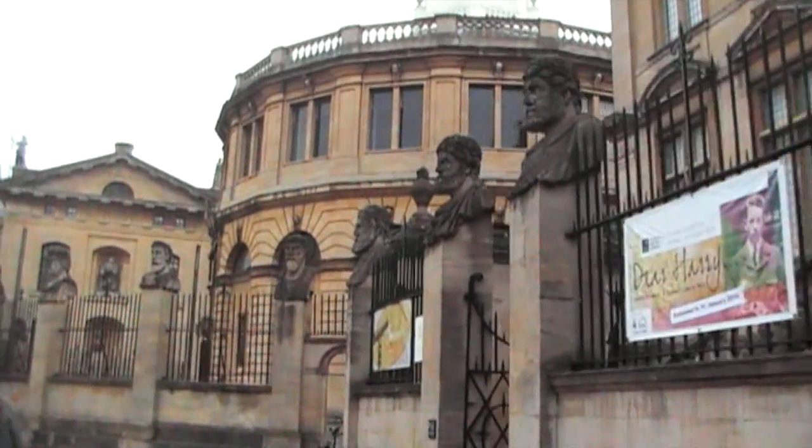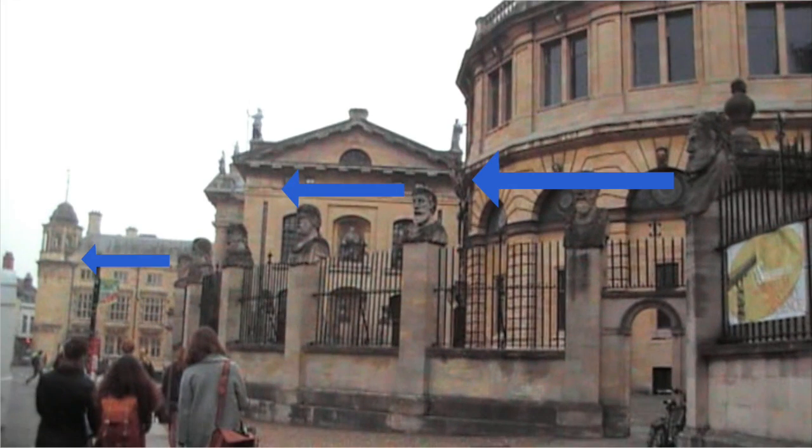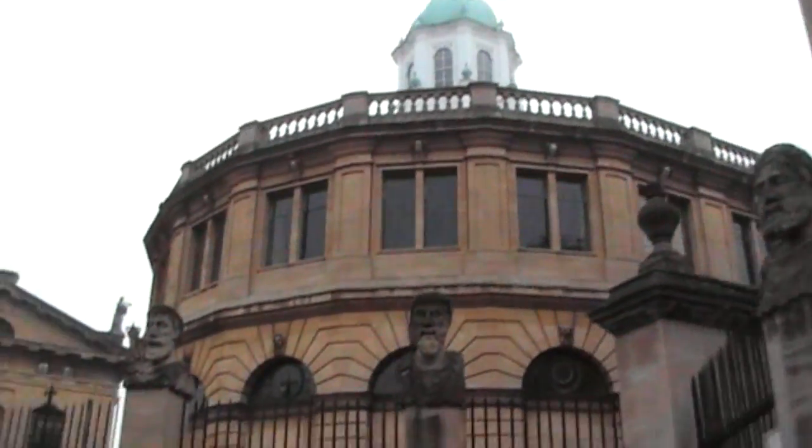Approaching the Sheldonian Theatre, there is a triple deflection created by the three visible buildings. This directs the people in the street along the path of the road and pushes them into the far corner where there are more areas to explore.